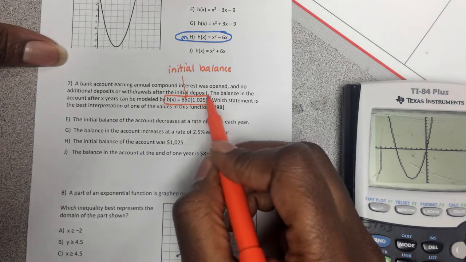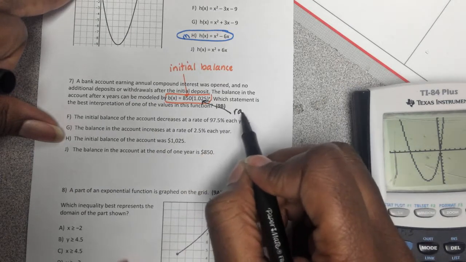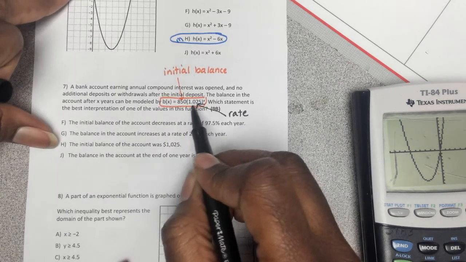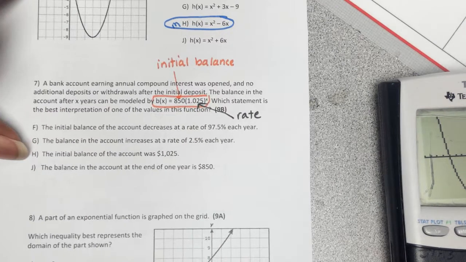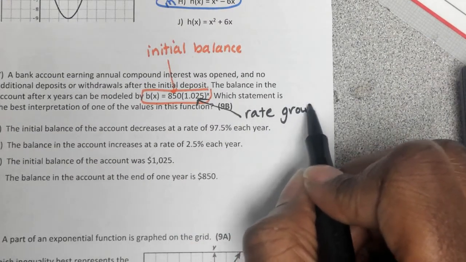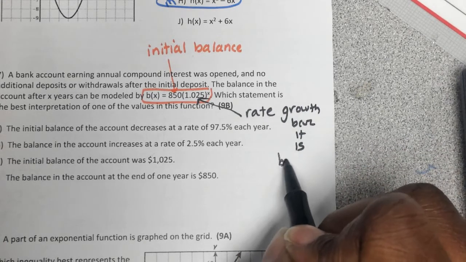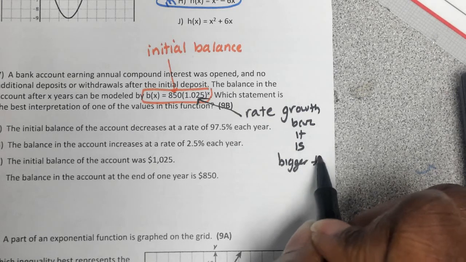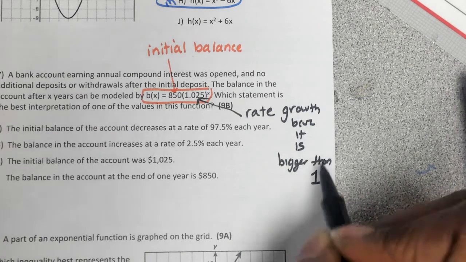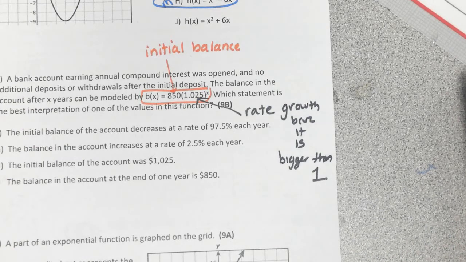And the other one here, that's your rate. Remember your rate could be a growth rate or decay. What is this one? That's growth, because it's bigger than 1. So it's a rate of growth because it is bigger than 1. Sorry if you like red, but I wrote it that way because I don't feel like writing it all out.